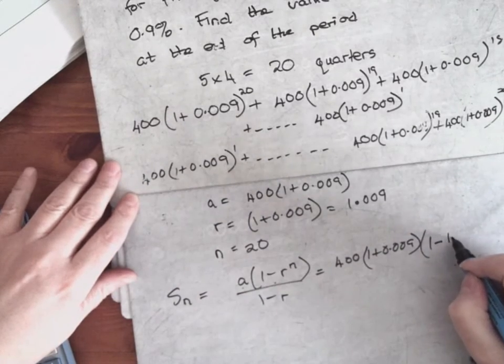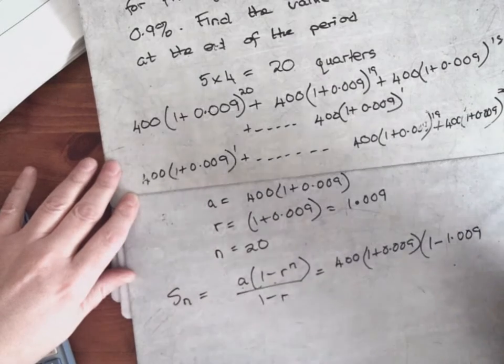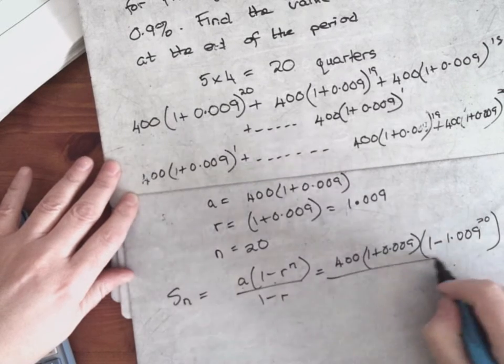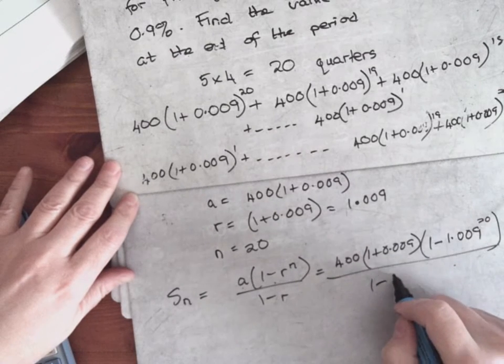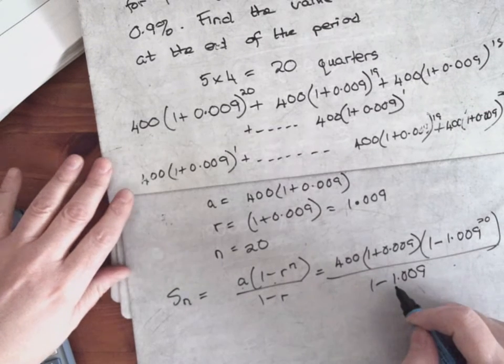So R is 1.009. To the power of n is how many terms you have. We have 20 terms because we have 20 quarters. All over 1 minus R, which is 1.009.